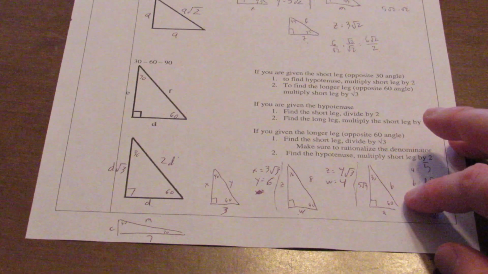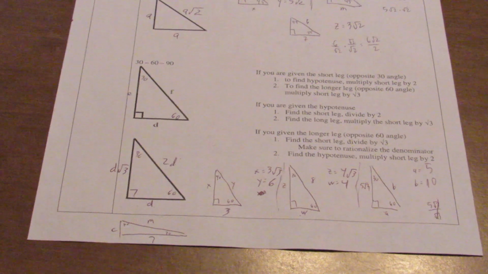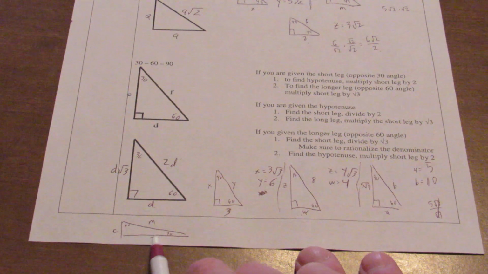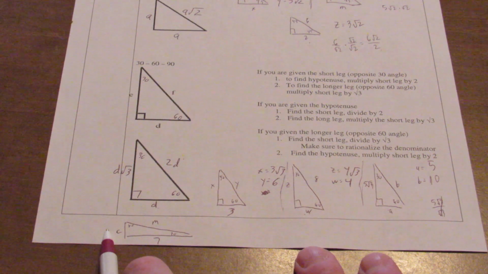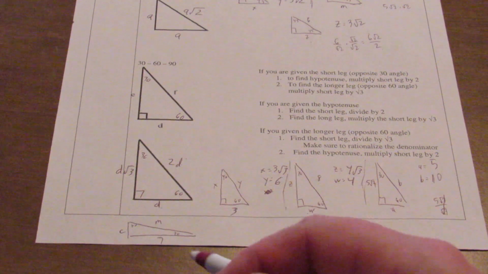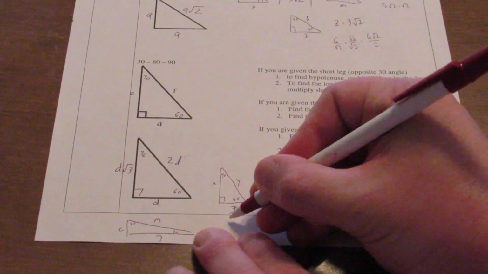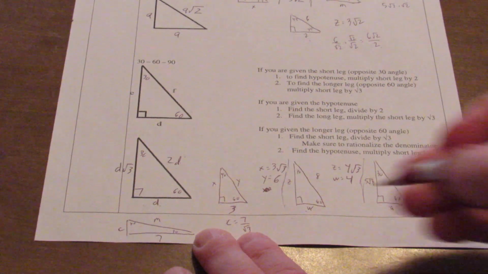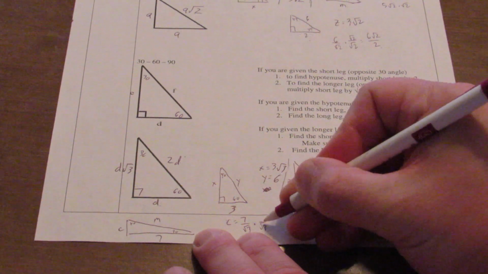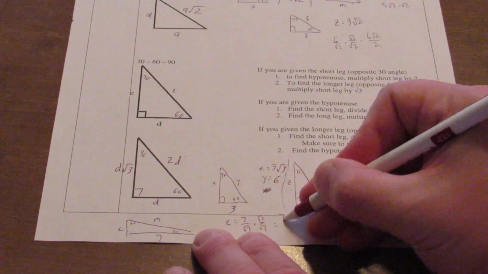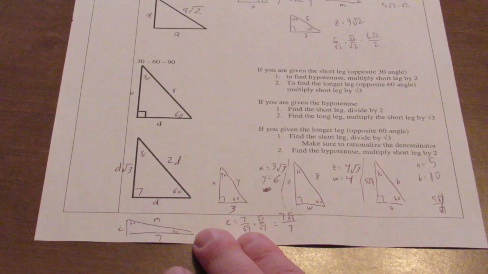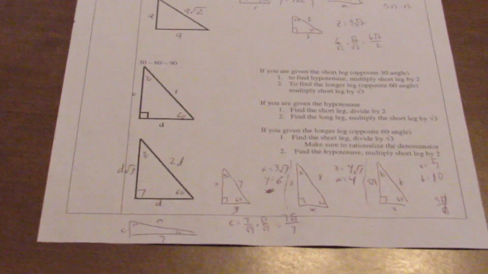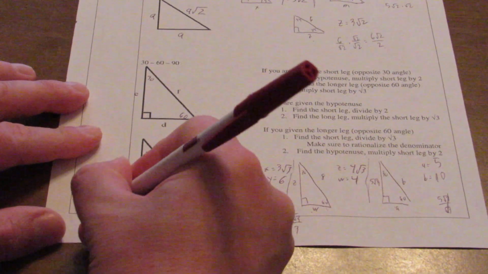The last problem we have here is where things get more difficult. They give me the hypotenuse, or the long leg is 7. My short leg over here is c. So to get there, I divide by root 3. So I have 7, so c is 7 divided by root 3. However, we need to rationalize the denominator. So I multiply by root 3 over root 3, and I get 7 root 3 over 3. That is c. That looks messy, but that is simplest radical form, and that is a perfectly acceptable answer.